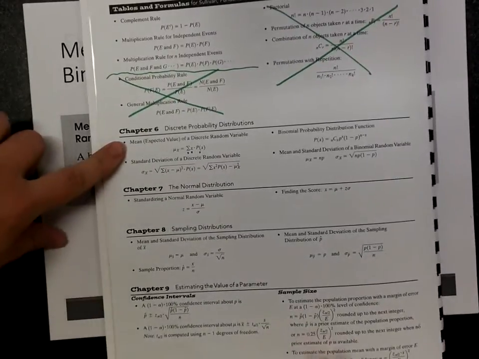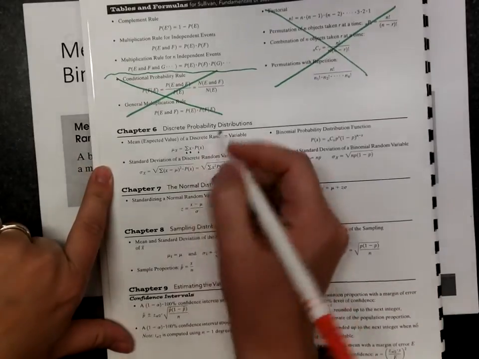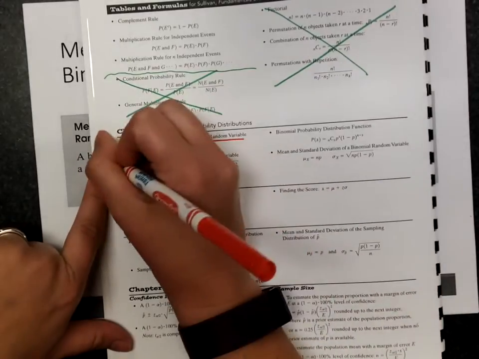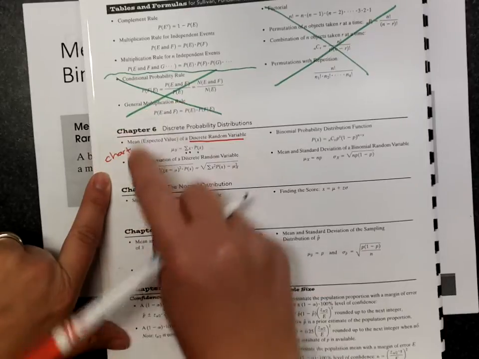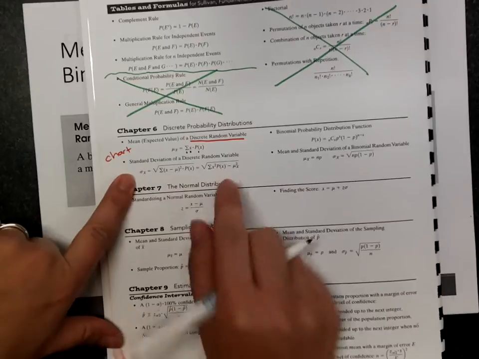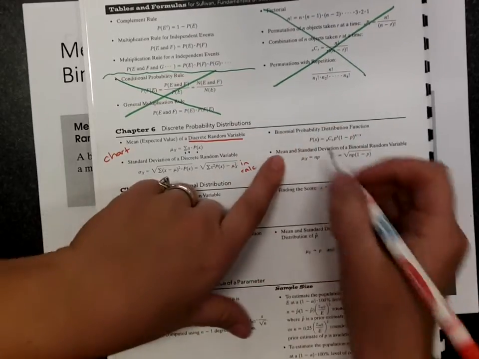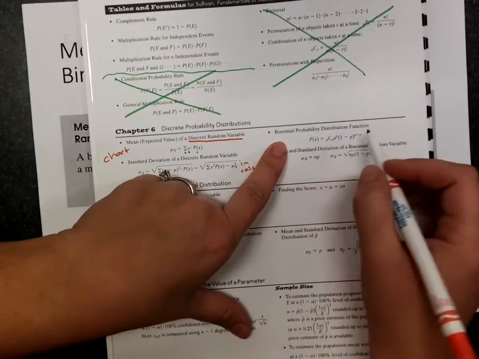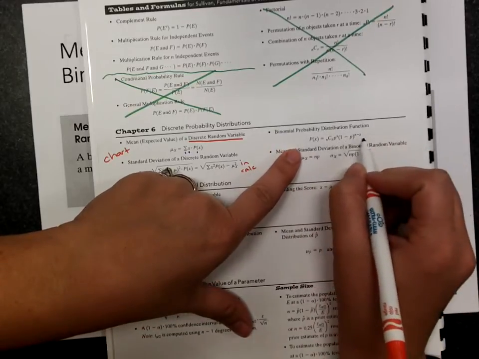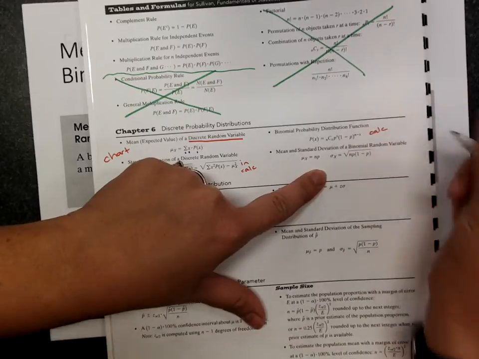So there's two different means and standard deviations for this chapter. There's for just discrete random variables. That's when you have a chart. So when you have a chart, you put them in L1 and L2. And then remember to do this in the calculator. And then the binomial probability distribution function, that function, again, we can use the calculator to do that for us.